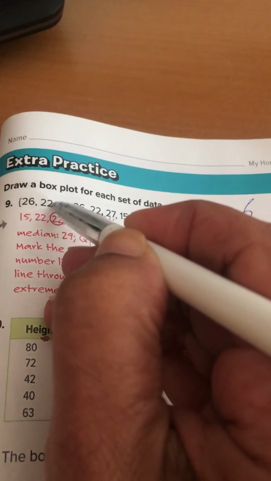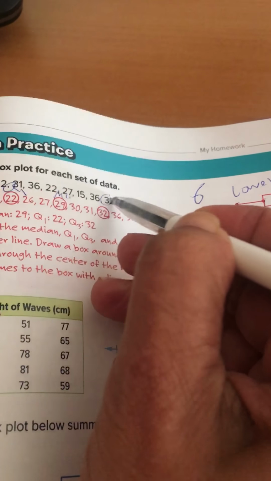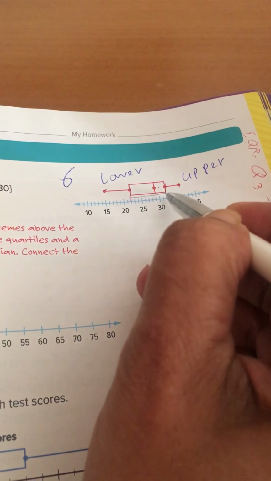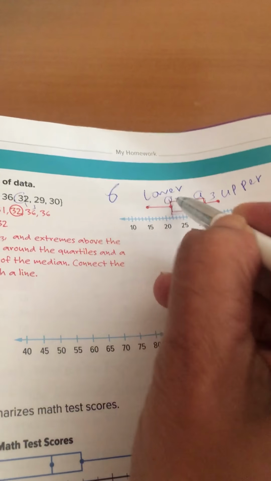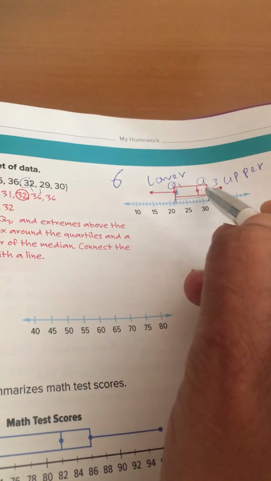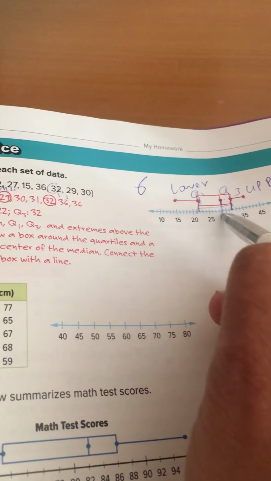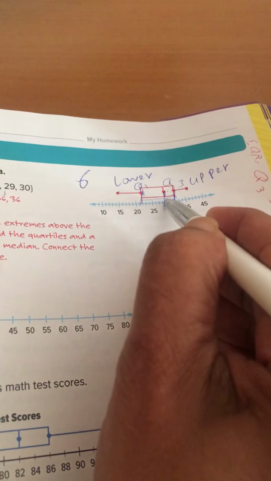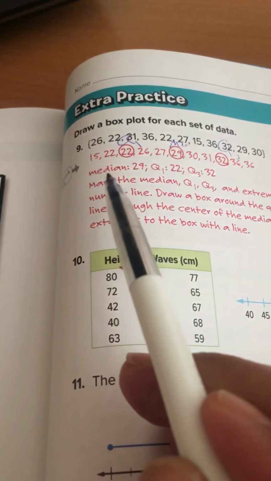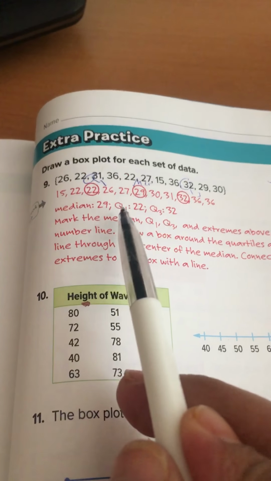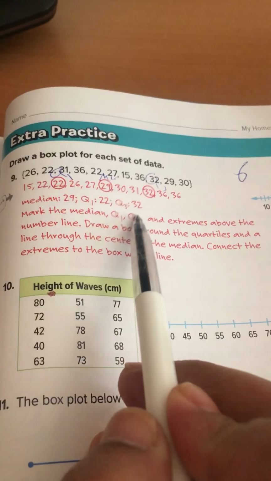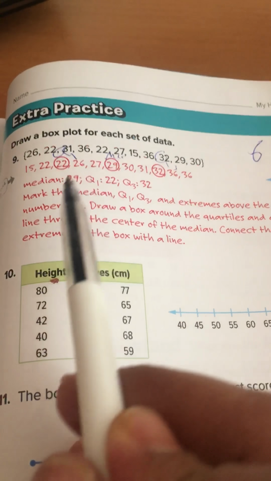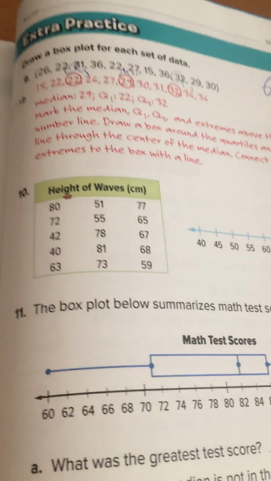29, 22, Q1, and this Q3, 32. This is called Q3, and Q1 is this number, 22. In the middle, median. What is median? 29 is the median here, okay? Median is 29, Q1 is 22, Q3 is 32. Subtract Q3 minus Q1, 32 minus 22, to find the IQR, interquartile range, okay?